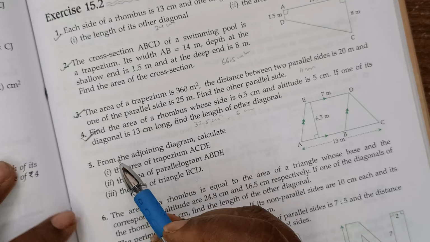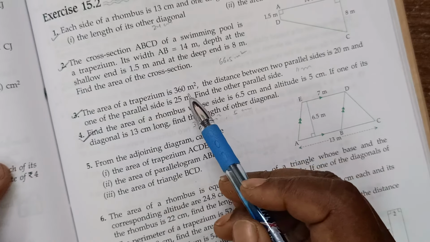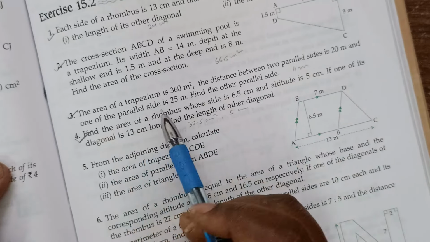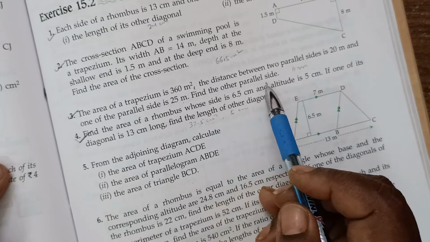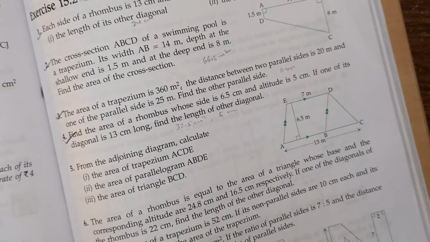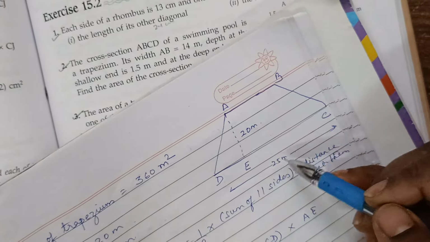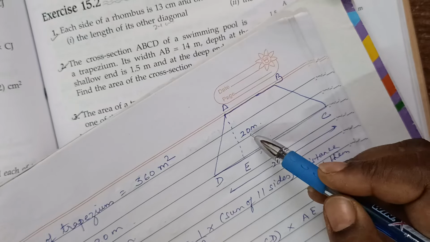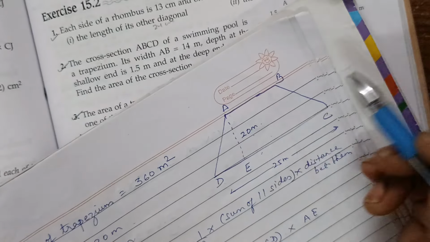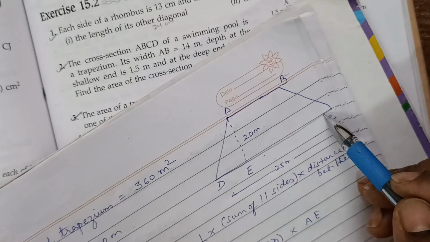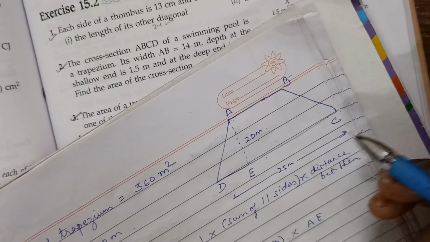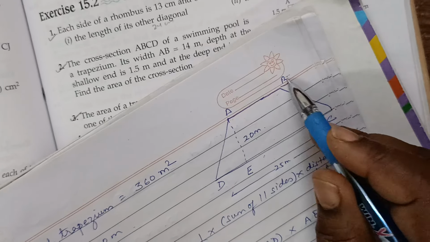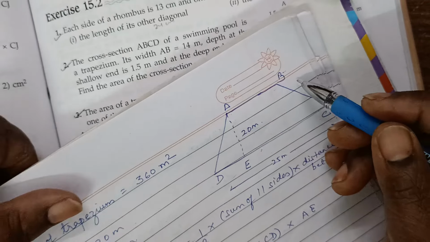Now let us see question number 3. The area of a trapezium is 360 meters square. The distance between the two parallel sides is 20 meter and one of the parallel sides is 25 meter. Find the other parallel side. So let us draw the figure first. This is a trapezium. Area is given, and the distance between the two parallel sides is also given, that is 20 meter. Let us take it as AE, and the two parallel sides are AB and DC. One parallel side is given, and we have to find the other. So let us take this as 25 meter and find AB.